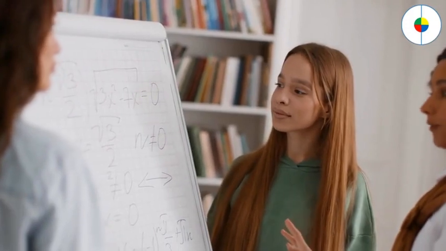At the end of the course, we will also discuss how to best prepare for math competitions.